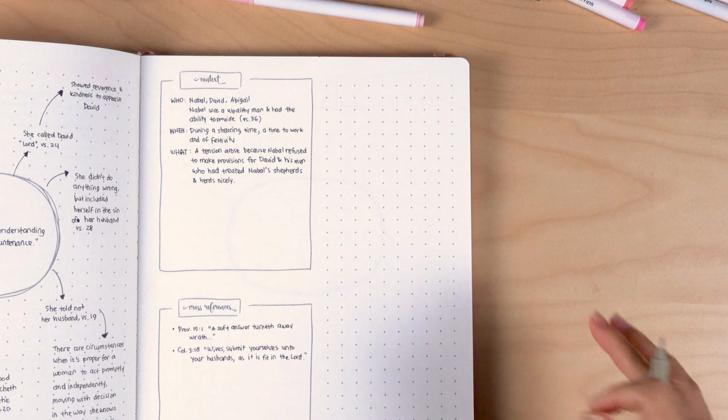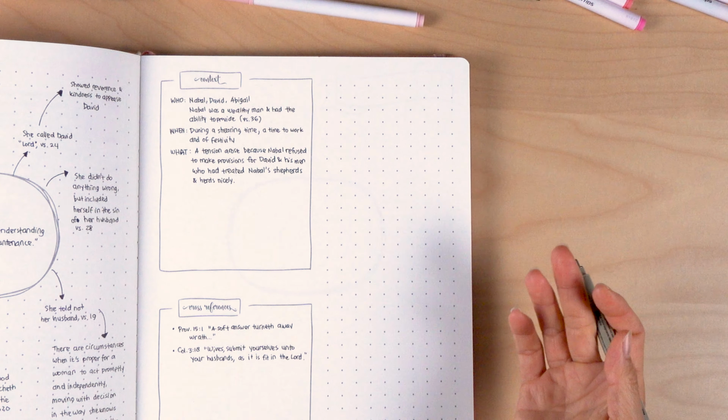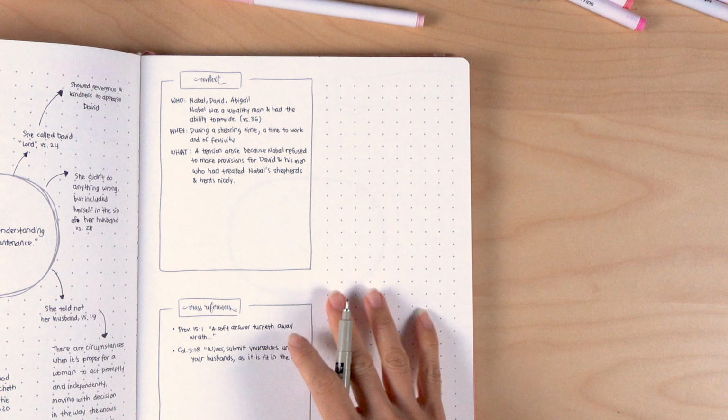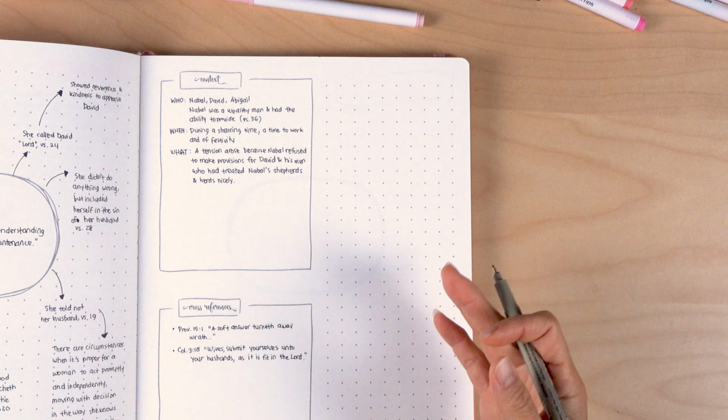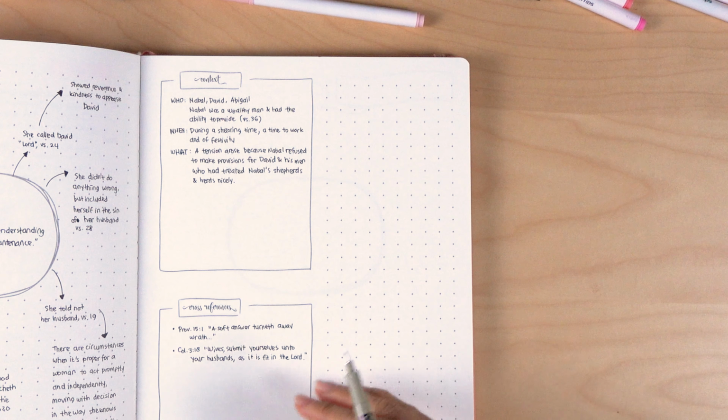Next, I'm moving to this dotted section. This is the section where you can be creative and personalize what you want to write here. You can write more notes. Maybe there is more background story to the character that you are mapping, or you can write down applications, actions that you want to execute in your life based on this map, or a reflection, how you are reflecting about the story and the character, or even a prayer.